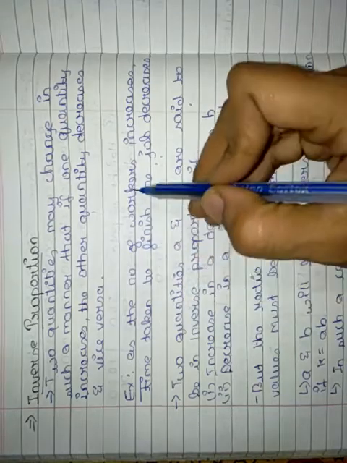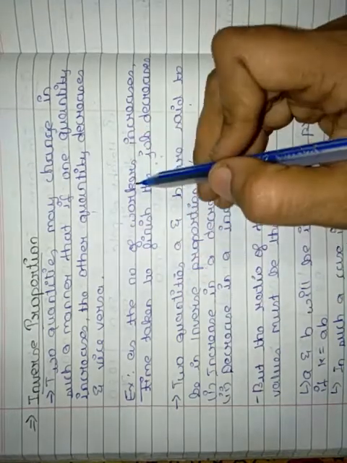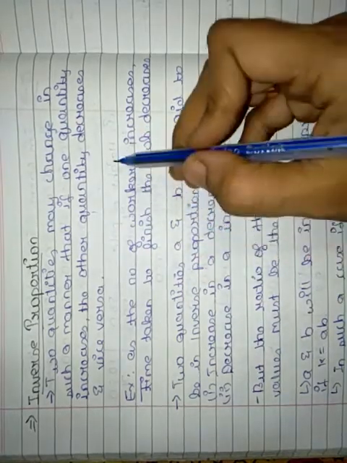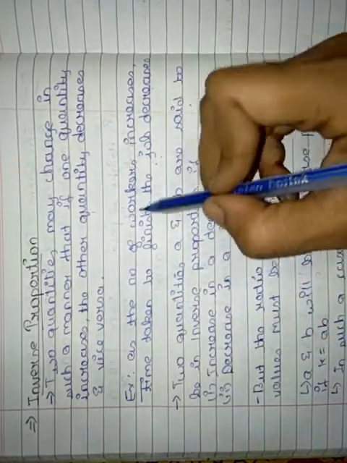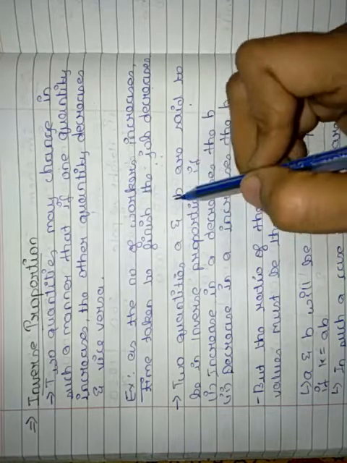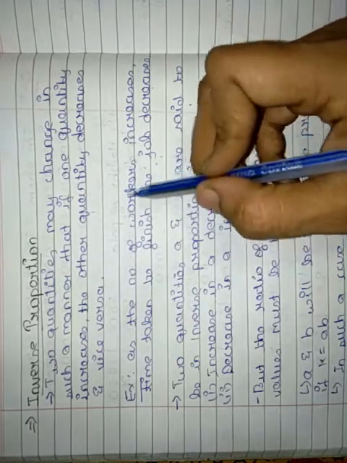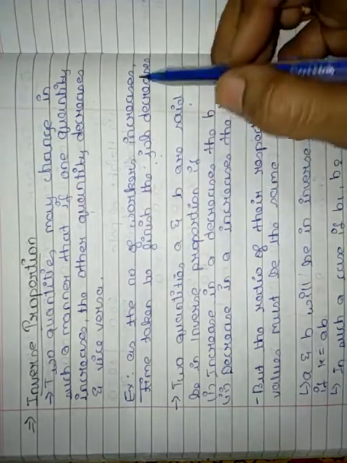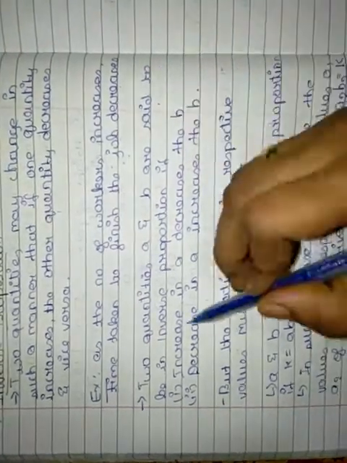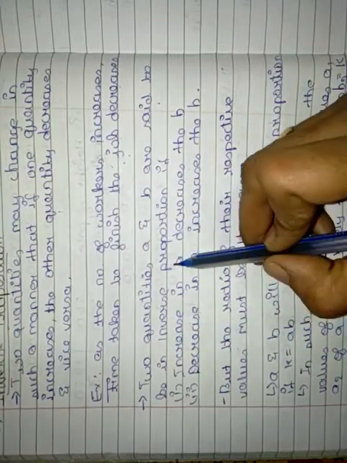As the number of workers increases, in a unit, if the number of workers is increasing, the time taken to finish the job decreases, because the number of people working on that job is more, so the job will get done in less time. So two quantities A and B are said to be in inverse proportion.